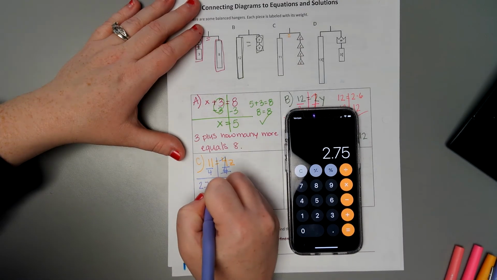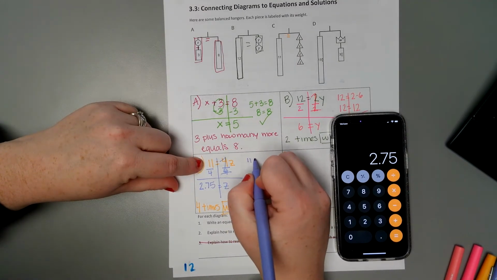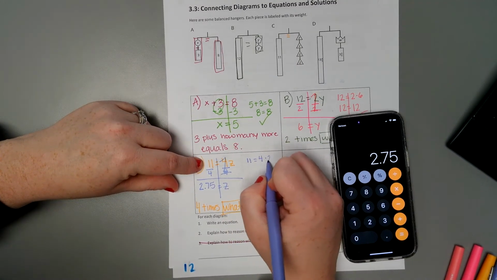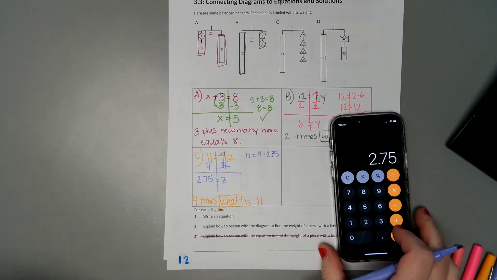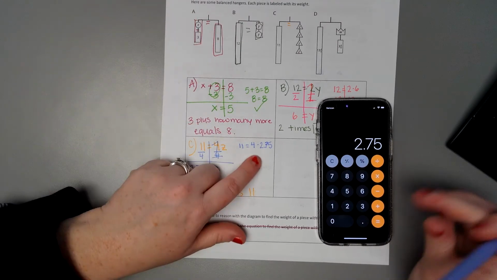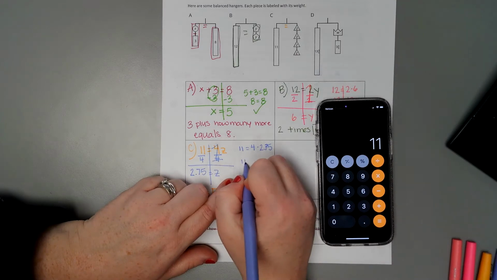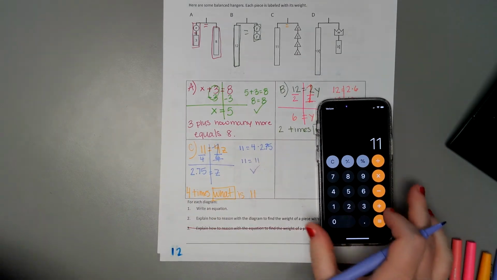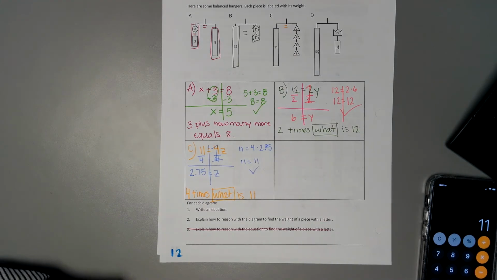And then we can plug it in. 11 equals 4 times 2 3/4. If I were to take it and multiply by 4, I should get 11. I do get 11. So 11 is equal to 11. Checks off.